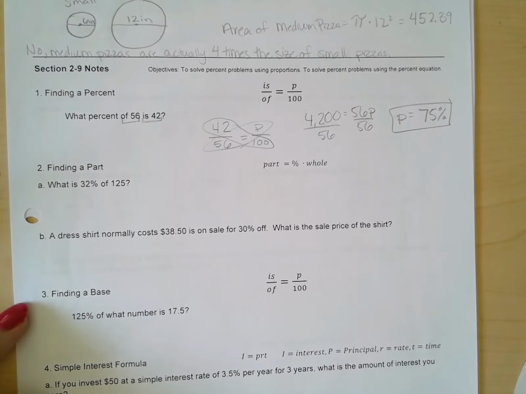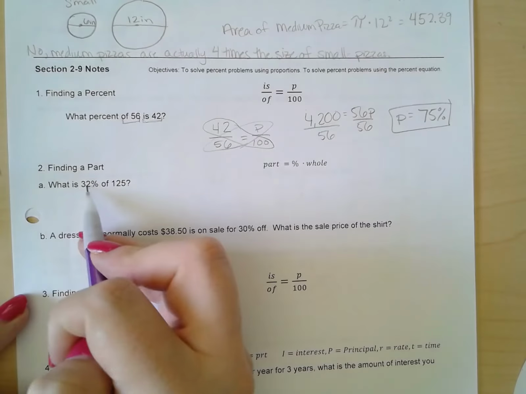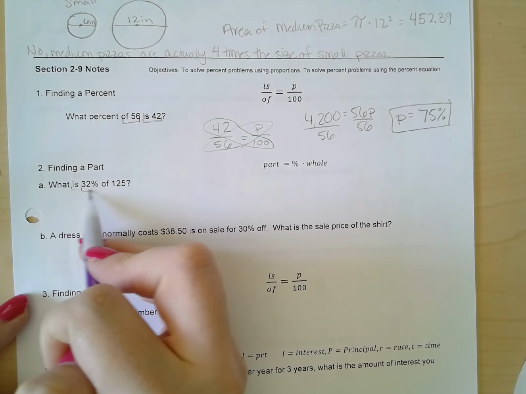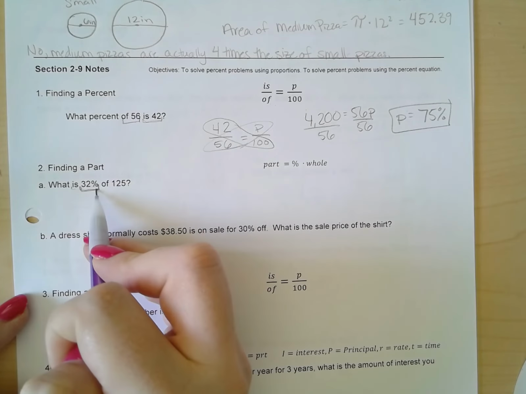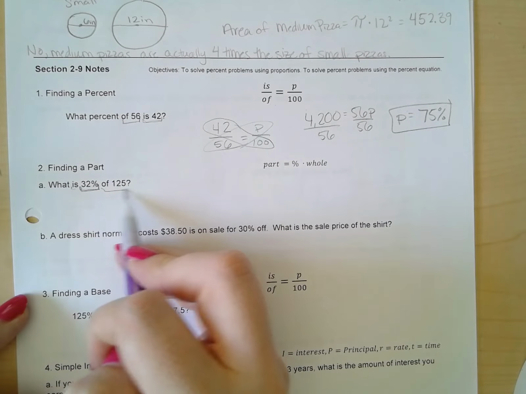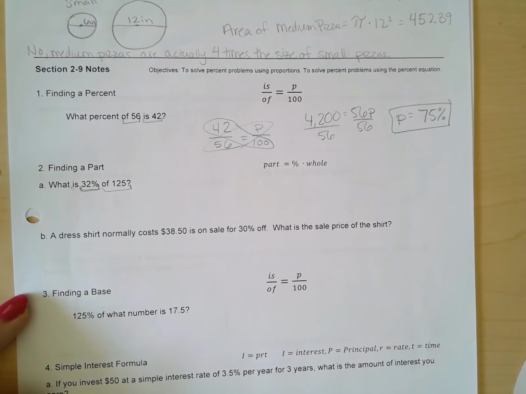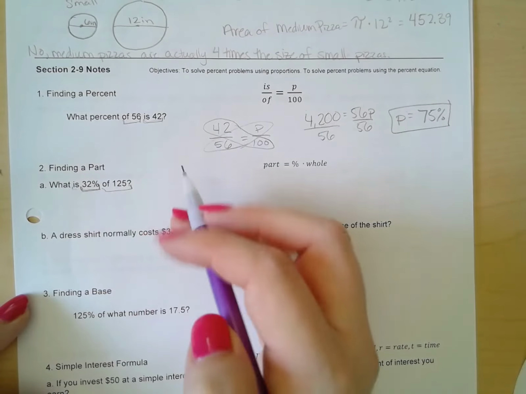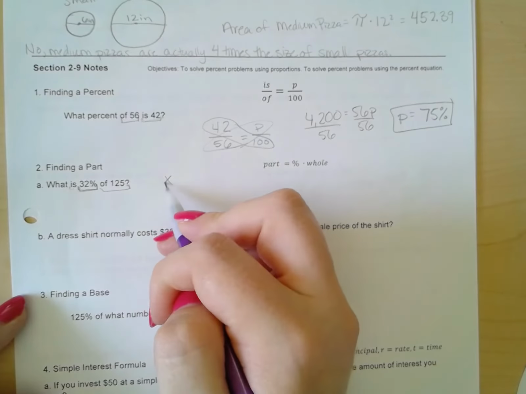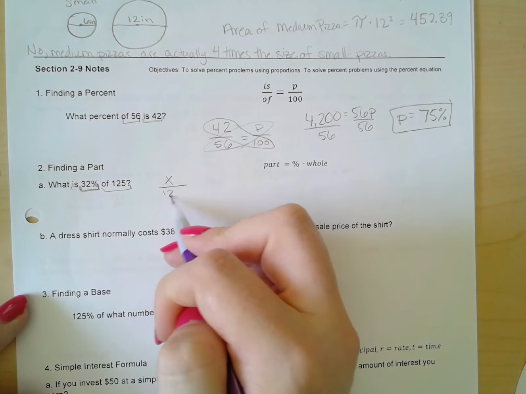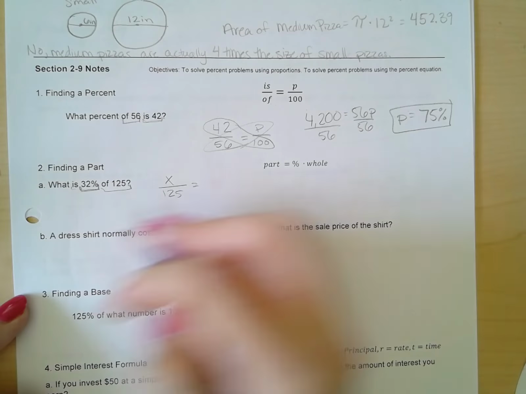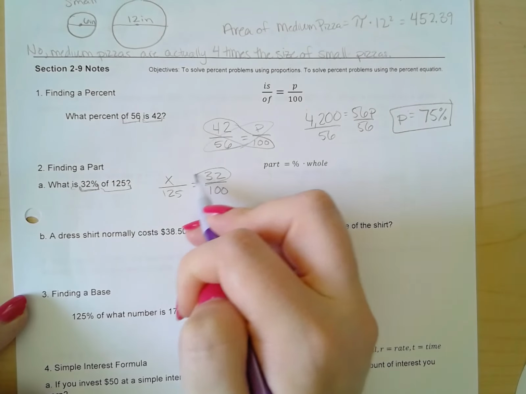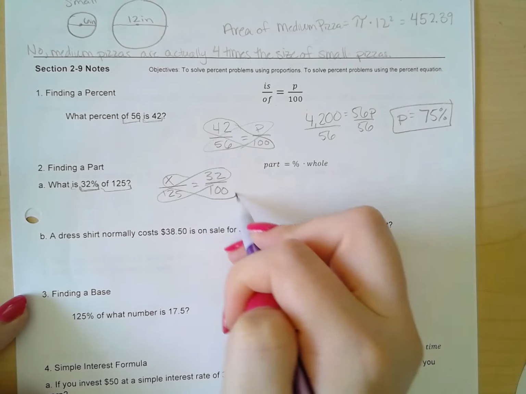The next one is what is 32% of 125. Now, it does follow an is, but it has the percent sign. So I'm just looking at this as the percentage, or the P, of 125. So I'm going to use my equation. Is, I don't have an is, so that's going to be x, over of, which was 125, equals the percent, 32, over 100. Now I get to cross multiply.